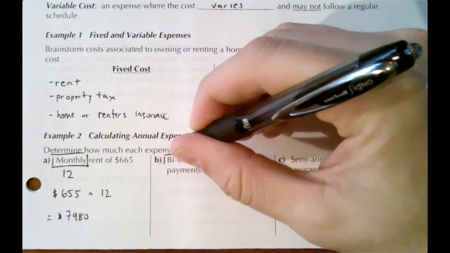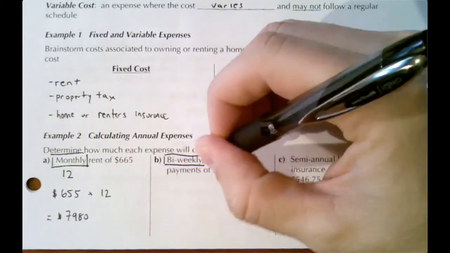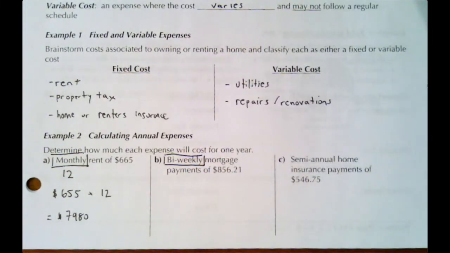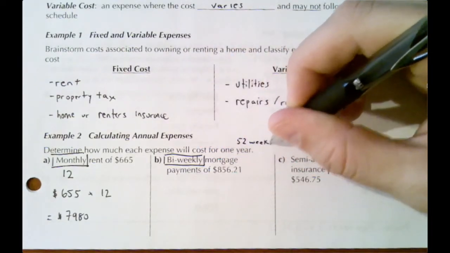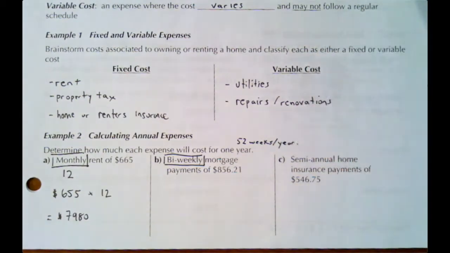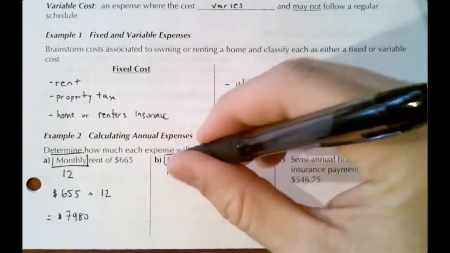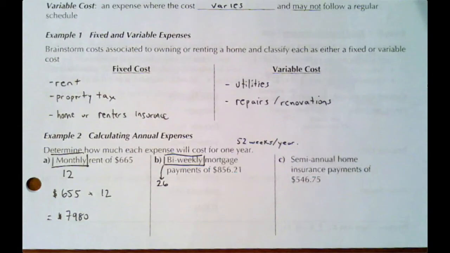Because if there's exactly 4 weeks in every month, a week is 7 days, and 4 weeks times 7 would be 28. We all know there's not 28 days in every month. Some months have 30 days, some months have 31 days, so every month actually has slightly more than 4 weeks. So if you want to figure out what bi-weekly means, it does mean every other week, but there are 52 weeks in a year. So if you're paying every other week, that would be half of those times, which is 26.